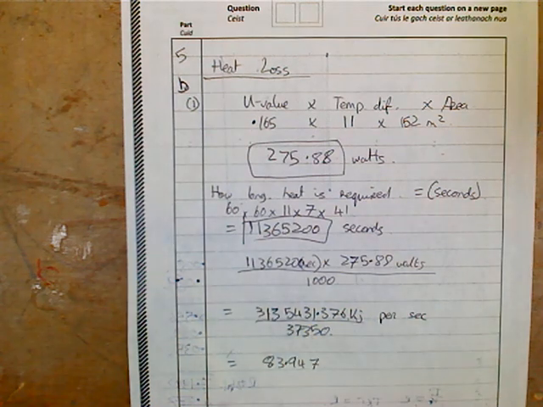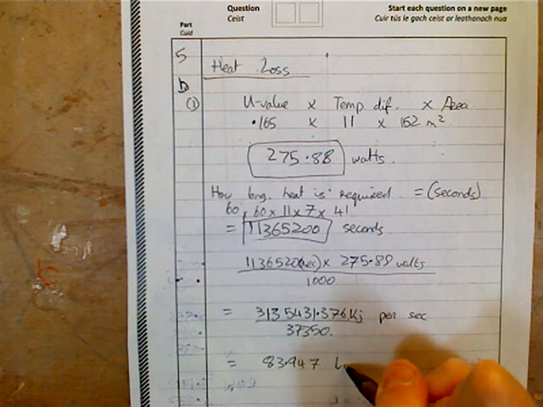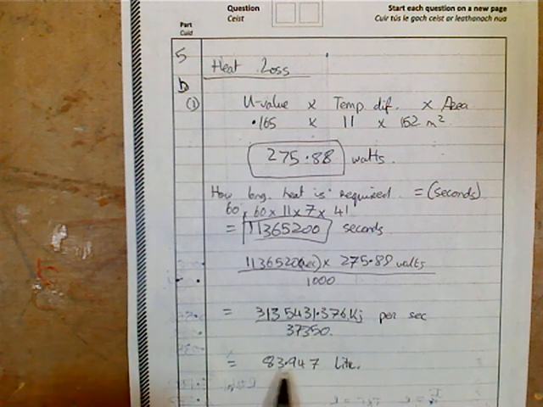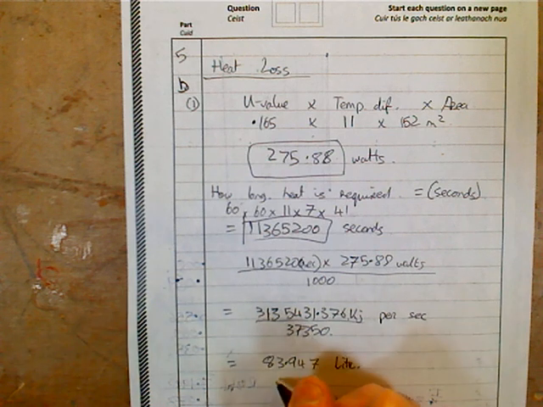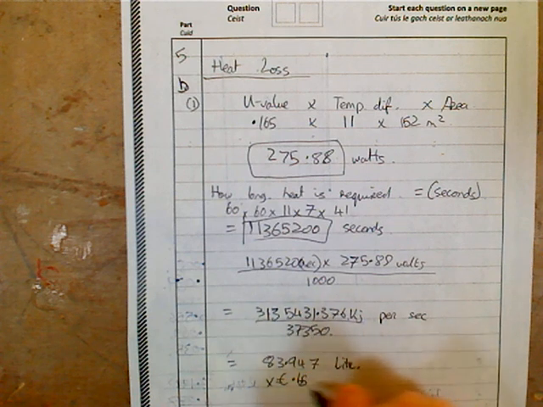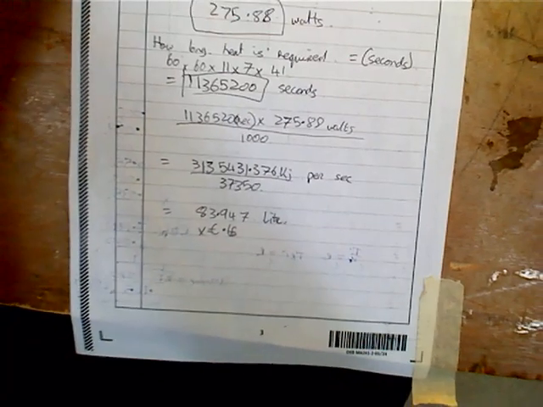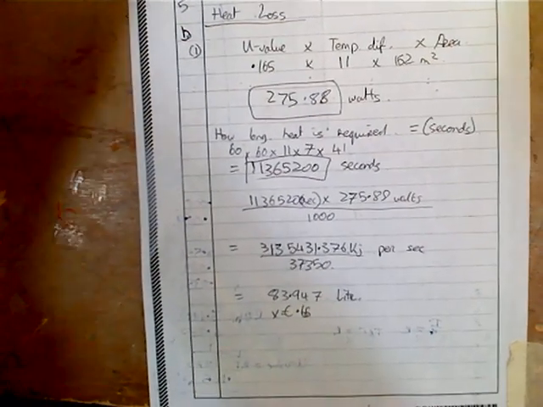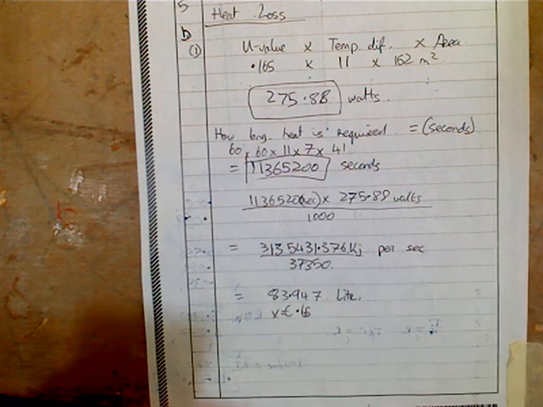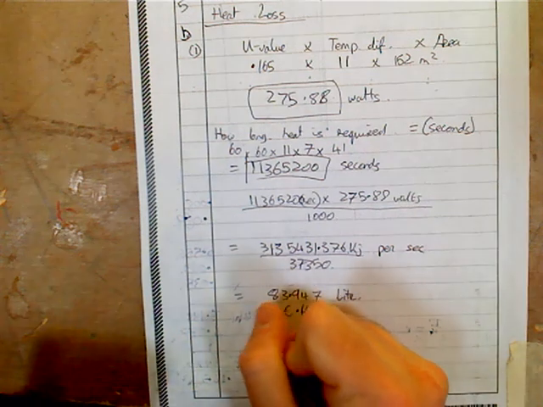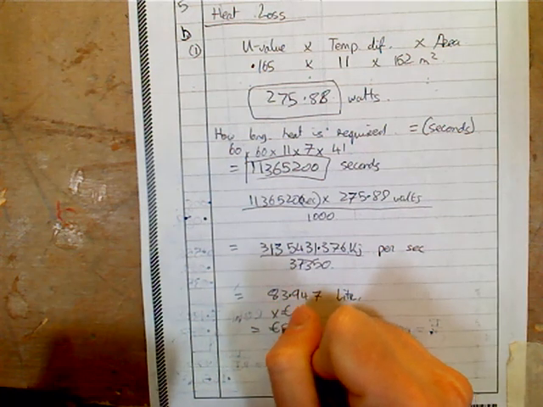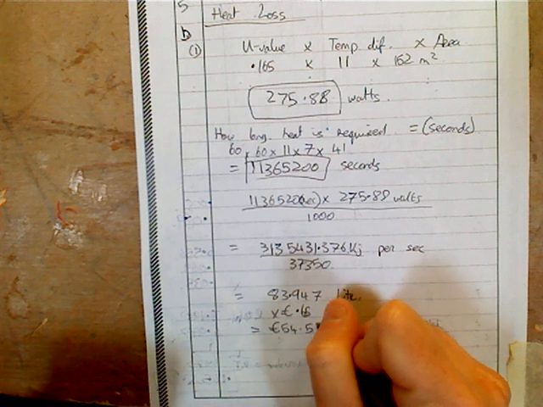So 83 litres. Sorry, I just had to put it into my calculator again, but it was 83.947 litres. How much does a litre cost? So 65 cents. You can see what I'm doing. Sorry, it just doesn't run off the screen. Okay, and by 65 cents, so multiply that by 0.65, and you get €54.57.